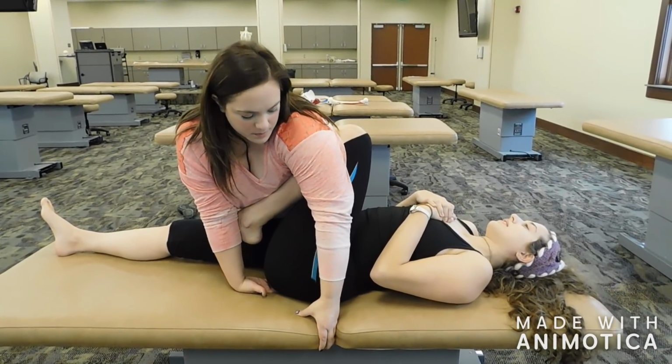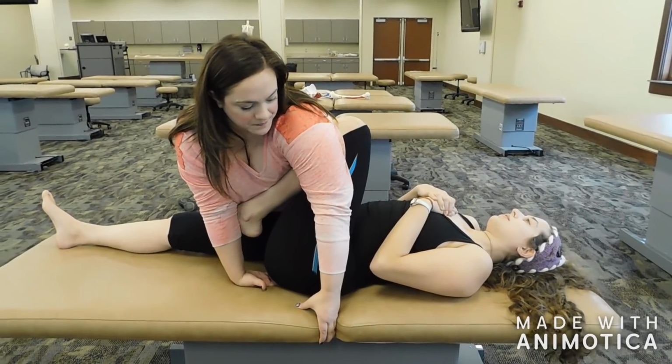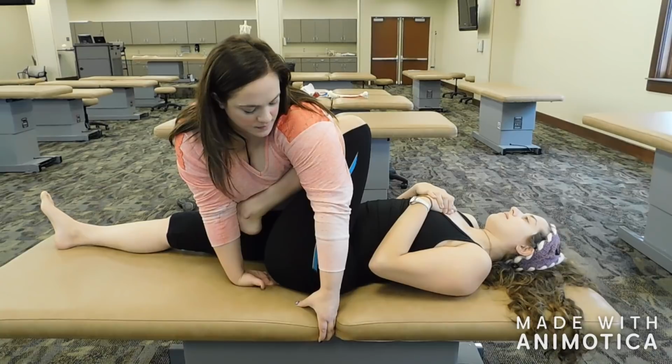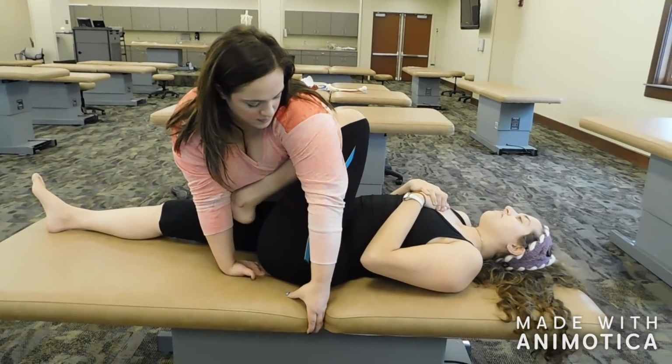Okay. So I'm going to apply force straight down to the table and ask the patient to push straight up into my axilla and relax. And again. Relax. Is it still in your pubic area? Yeah. And again. And relax.